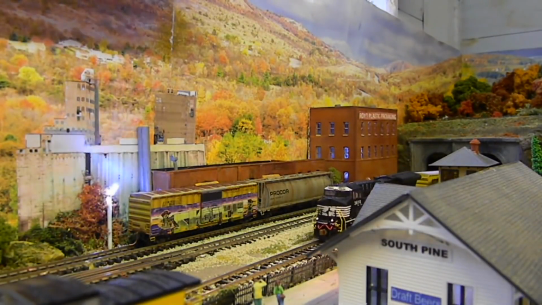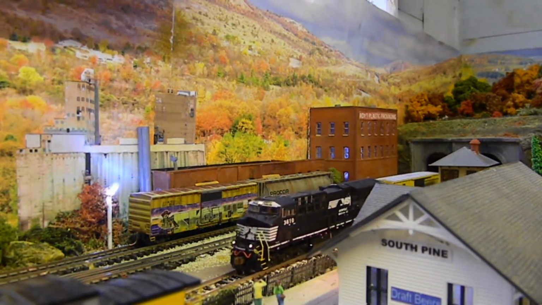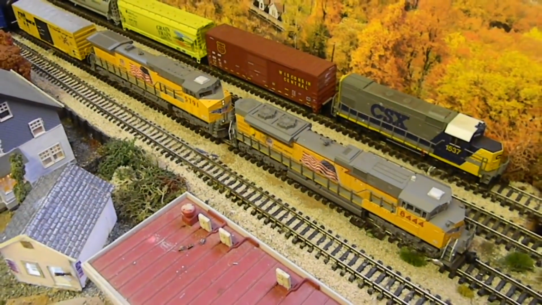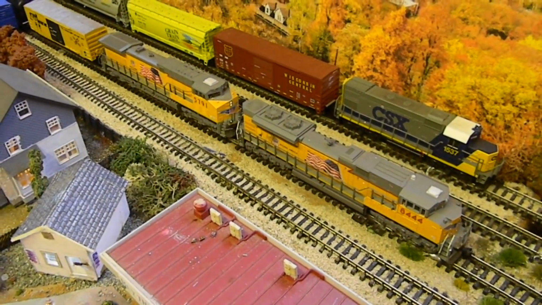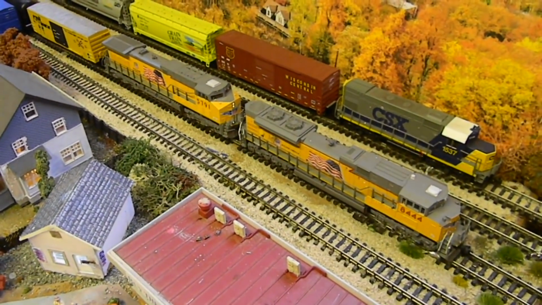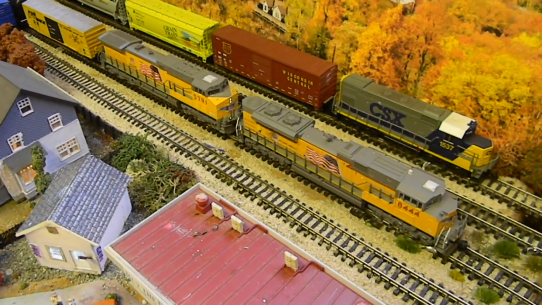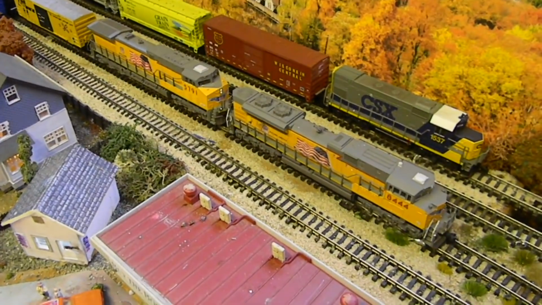Here the train's entering South Pine Yard. Motive power has now been changed from Norfolk Southern to Union Pacific, and the train is ready to depart for the Evanston Subdivision.